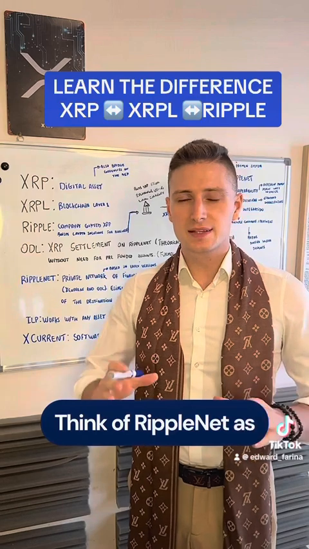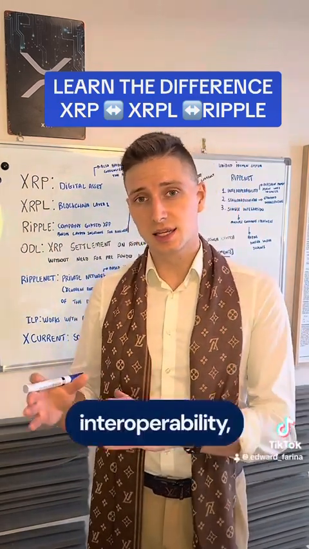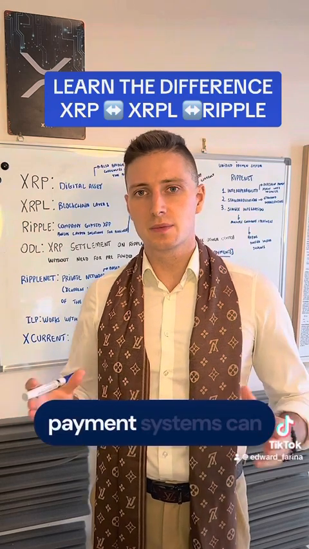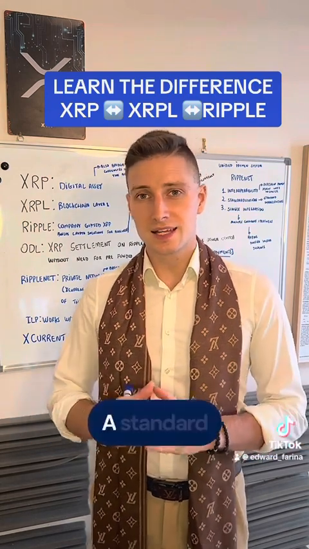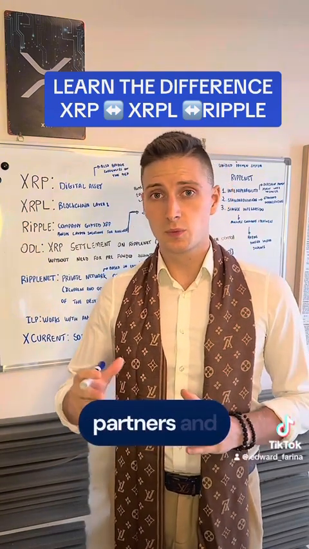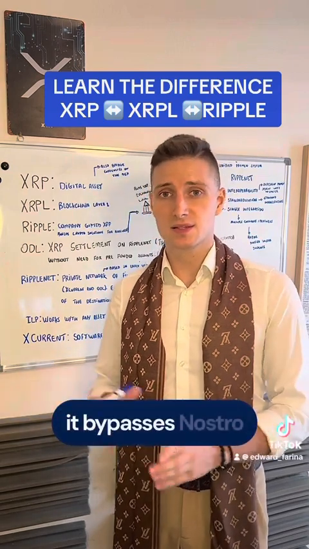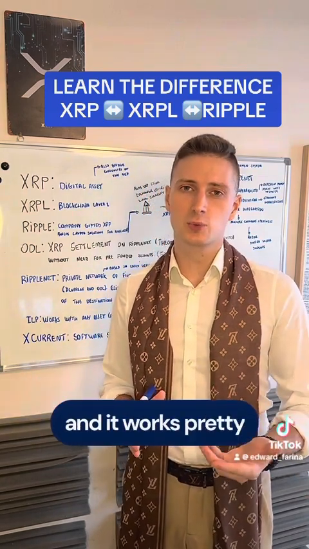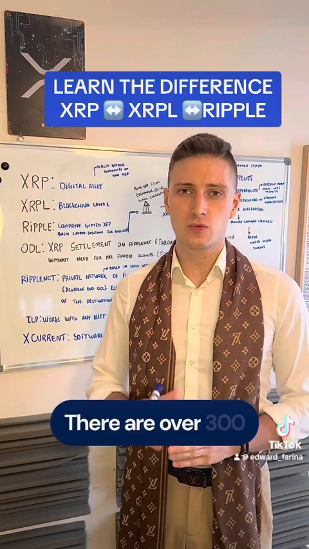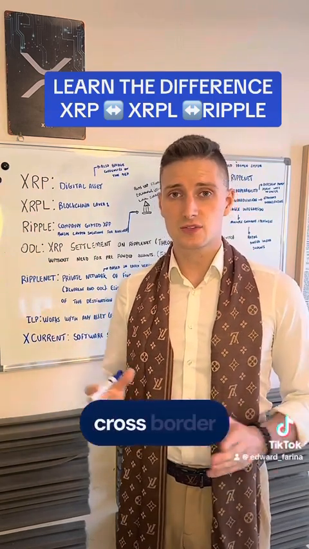Think of RippleNet as a unified payment system with some key features, just like interoperability, where different payment systems can work together, a standard infrastructure, and a single integration with multiple partners and corridors. It does embrace ODL, it bypasses nostro vostro accounts, and it works pretty well in every country. There are over 300 financial institutions using RippleNet, and that facilitates cross-border payments.